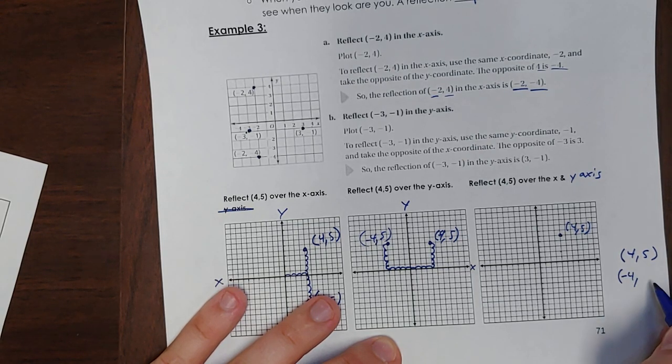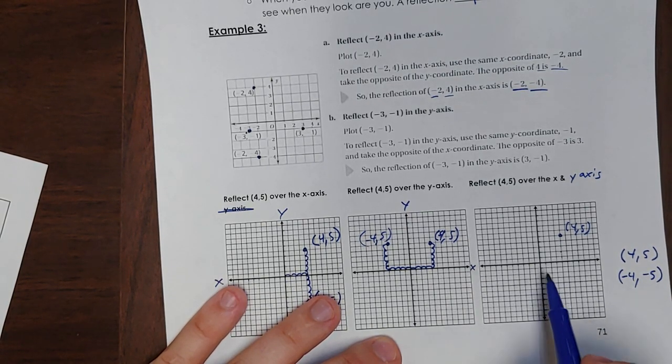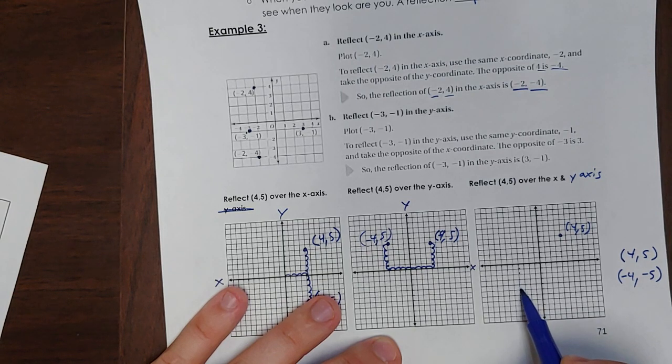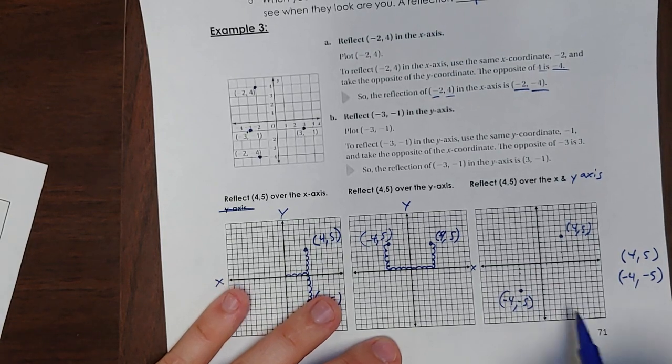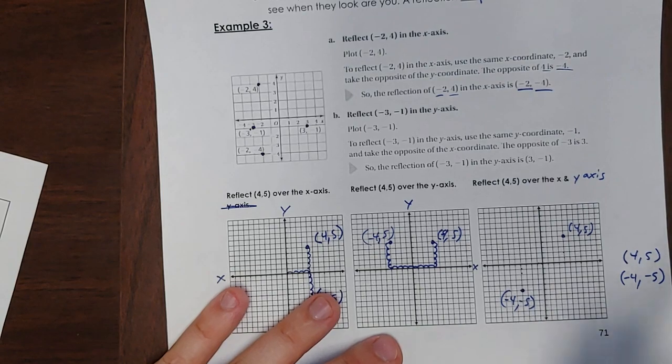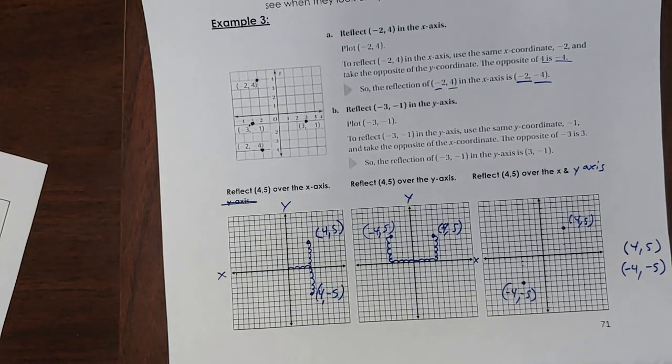And what's the opposite of 5? -5. So that's what we're going to do here. We're going to go -4, -5. So to the left, 1, 2, 3, 4, and then down 1, 2, 3, 4, 5. Okay. So -4, -5. It's going to be right here. So if it's reflecting over both, it's going to go kind of diagonal. Okay.